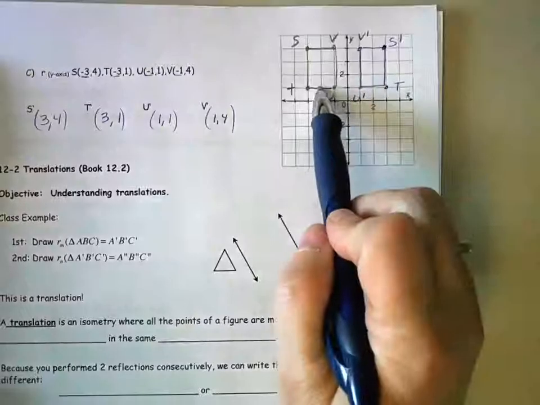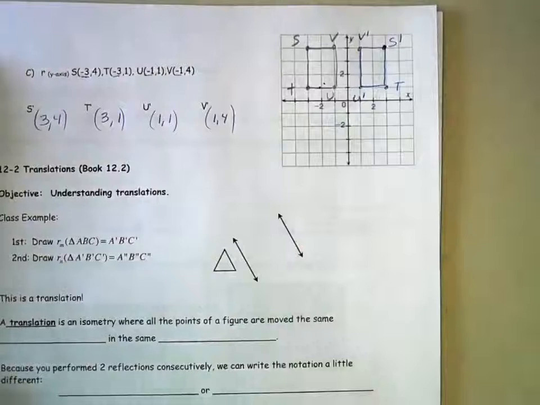And we've taken this point and this figure and reflected it over the y-axis.